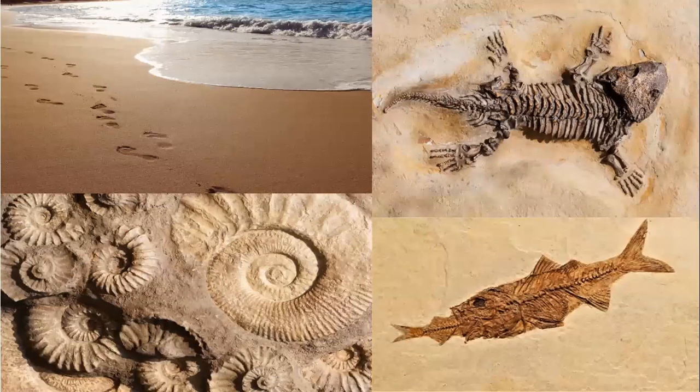Sediments are small fragments of rocks and minerals. Pebbles, sand, silt, and clay are examples of sediments. Sedimentary rocks may include fossils. Fossils are materials left behind by once living organisms. Fossils can be pieces of the organism, like bones. They can also be traces of the organism, like footprints.